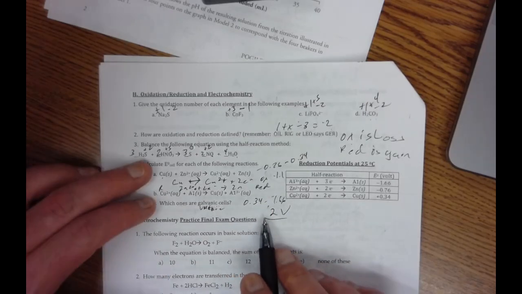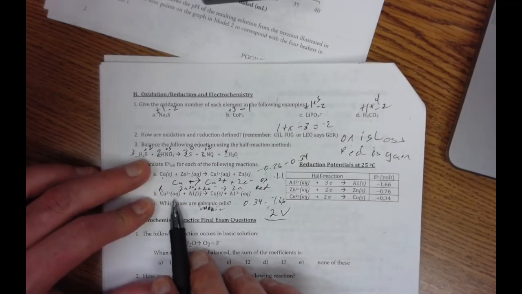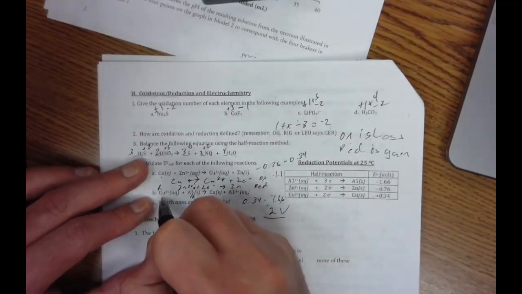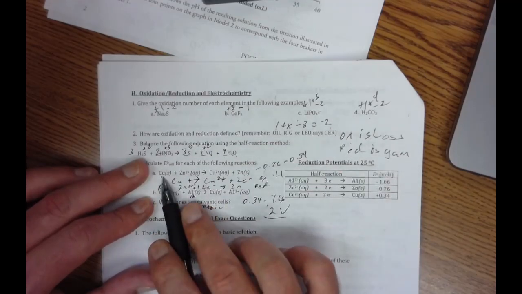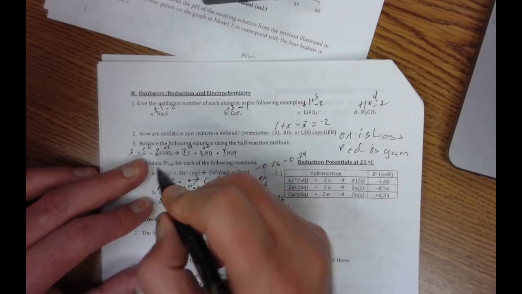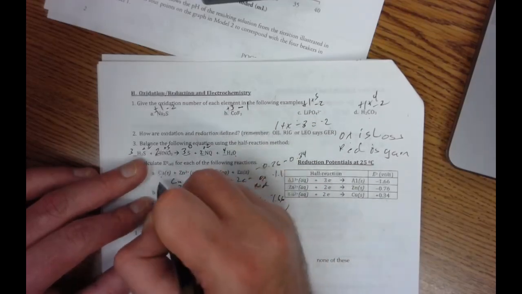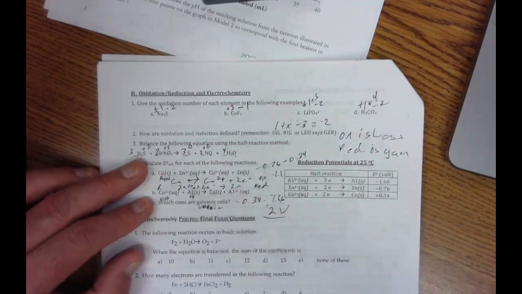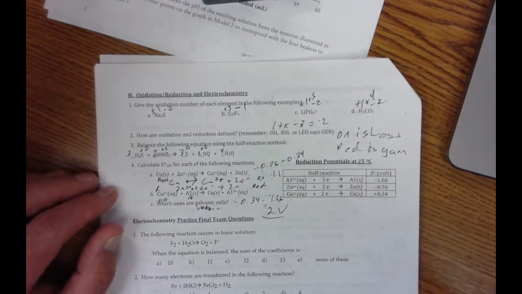Now the anodes for these two. The anode is always what's being oxidized. So aluminum is the anode, and that would make this the oxidizing agent. And here, copper is being oxidized. It's always what's being oxidized. So this would be the anode, and the zinc 2+ would be the oxidizing agent.